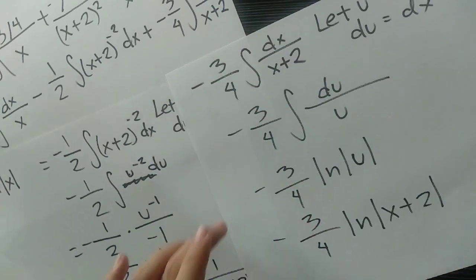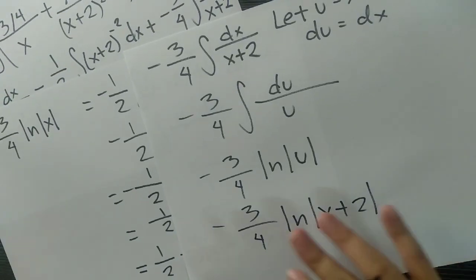Now let's combine all this and find the final answer.